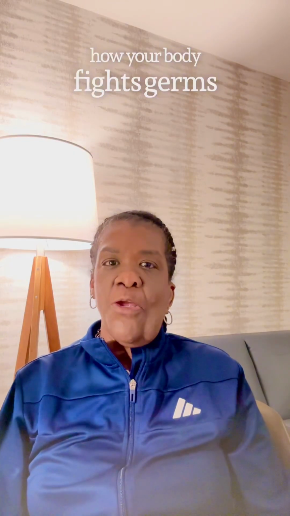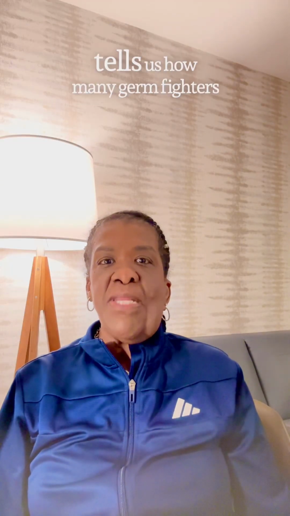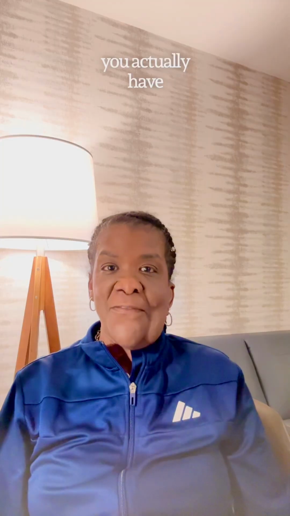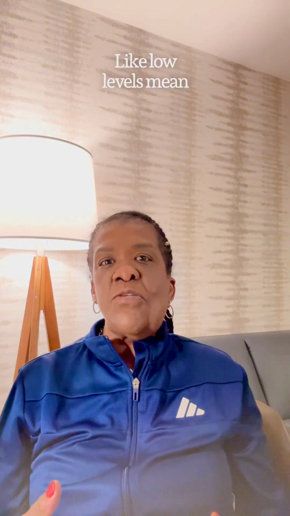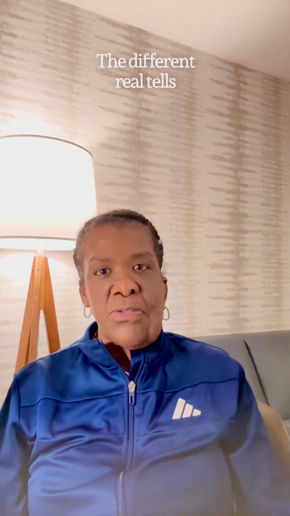White blood cells. Now, this means how your body fights germs. The white blood cell count tells us how many germ fighters you actually have. High levels mean that there is infection or inflammation in the body, while low levels mean that it's harder for you to fight germs. The differential tells us what type of white blood cells are in your blood. Each type has a different job.